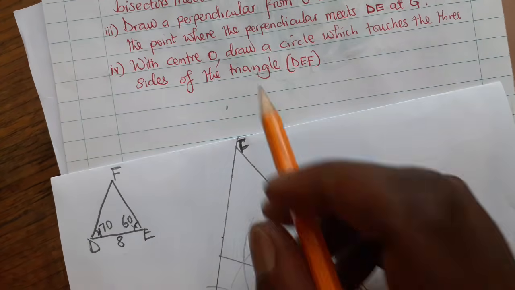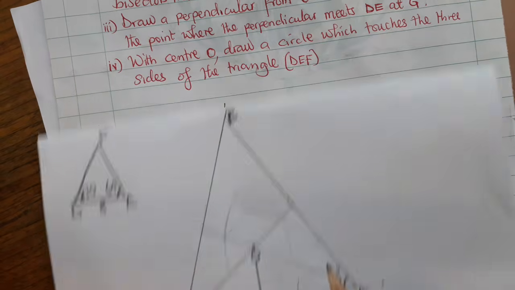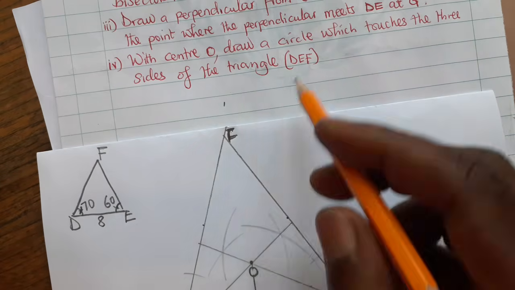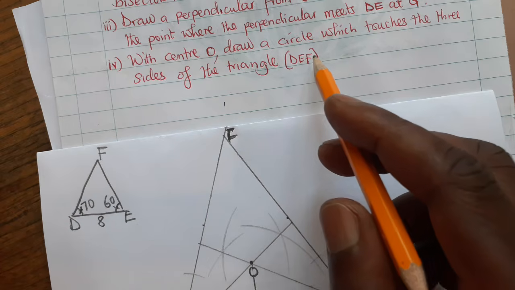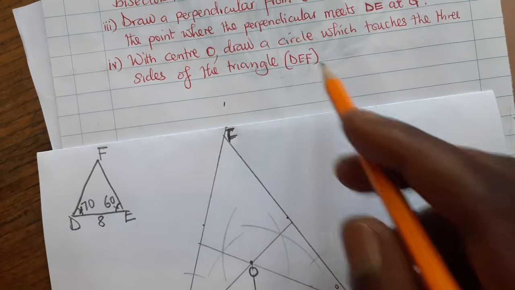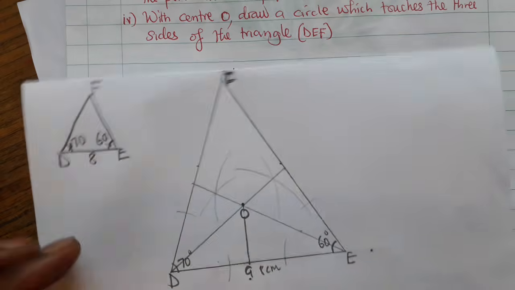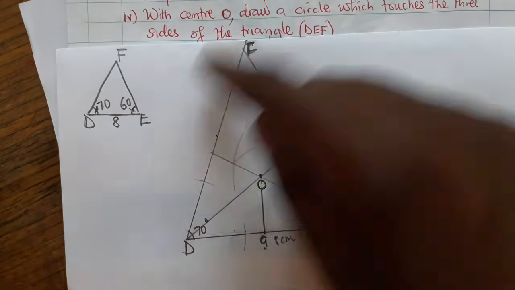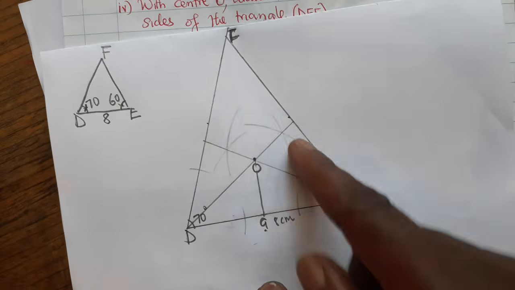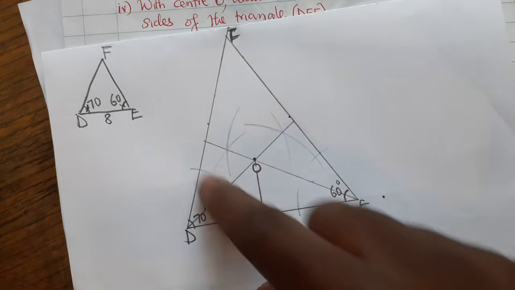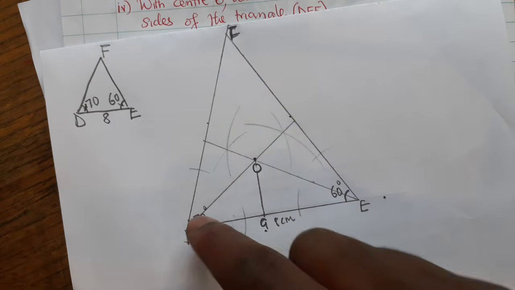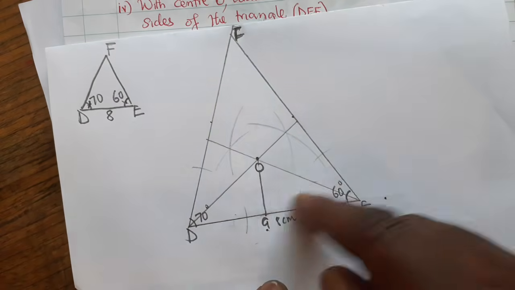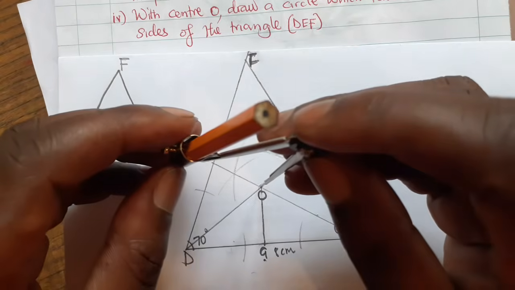Okay, that is important. We have done that. With the center O, draw a circle which touches the three sides. Draw a circle which touches the three sides of this triangle DEF. Now, take note. There is a circle which touches the corners, the vertices. Now this one, it touches the sides. The sides are these ones here. So in other words, the circle is going to be inside. One thing you're supposed to know, when you are bisecting the angles, the circle is going to be inside. If you are bisecting the sides, then the circle is going to be outside. So this is what you are supposed to do.